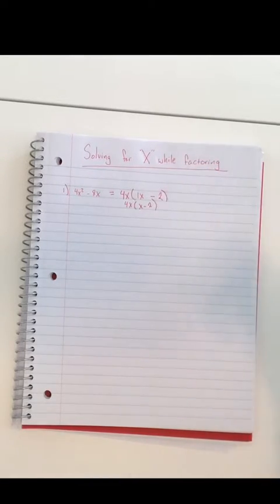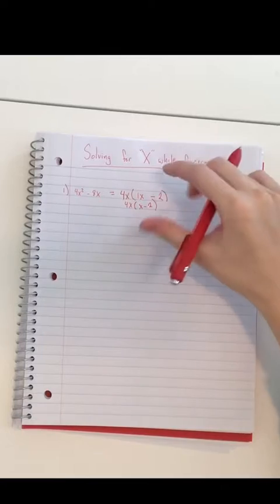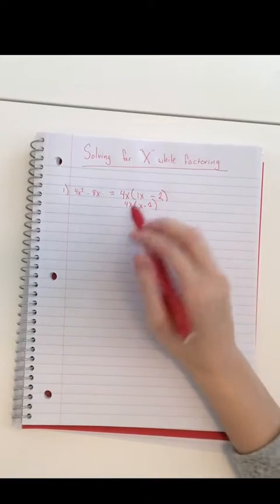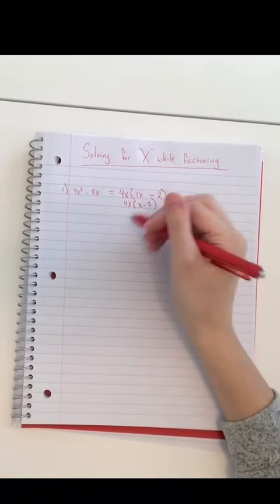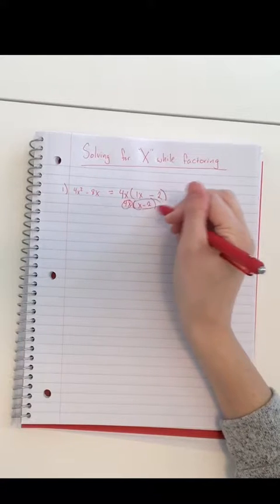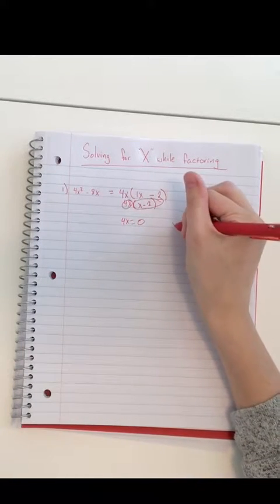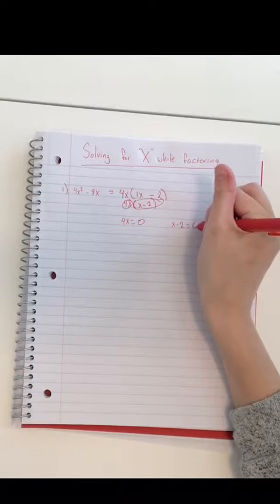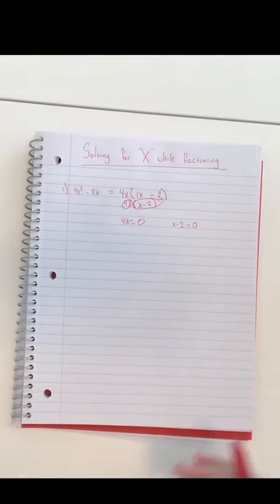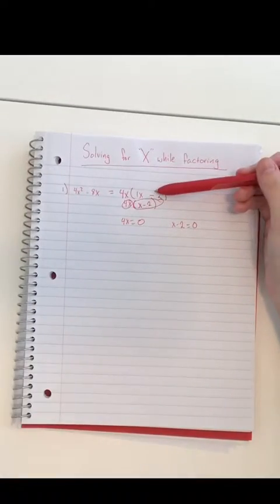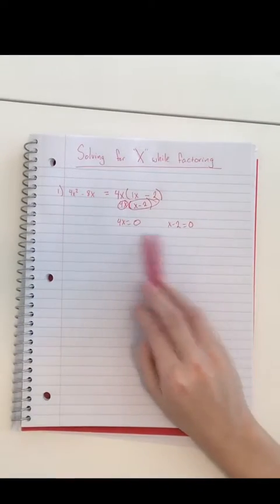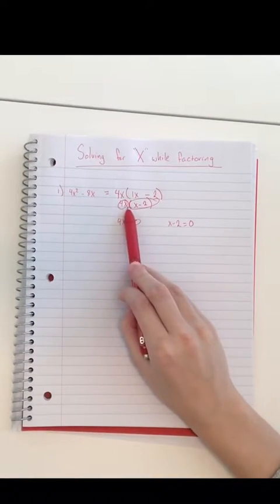Okay. So now, when you solve for x, we have to set them equal to 0. So we're going to take both of these. We have 4x and we have x minus 2. We're going to say 4x equals 0. We're also going to say x minus 2 equals 0. So when you actually have to solve for x, it just adds in one more step. So you get it factored just like you've been doing. Now we're just setting it equal to 0 once you've factored it.